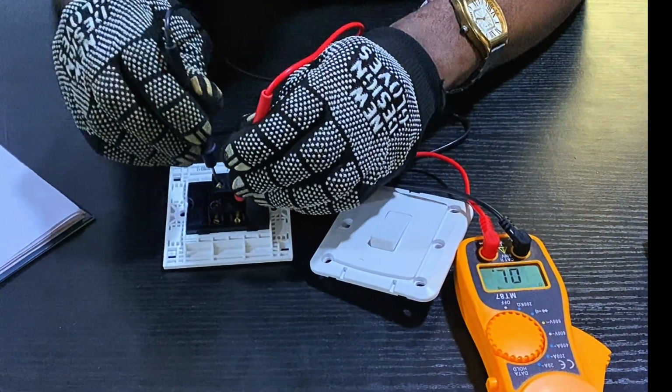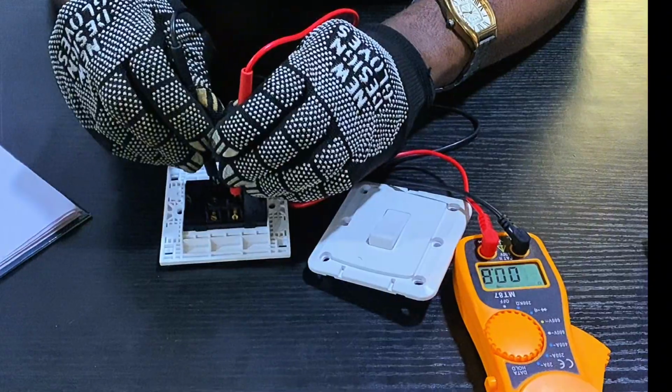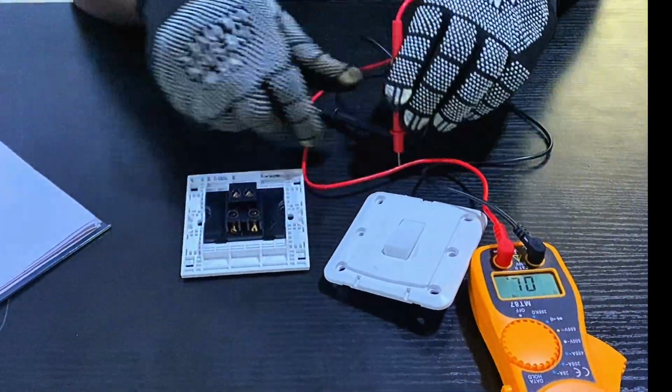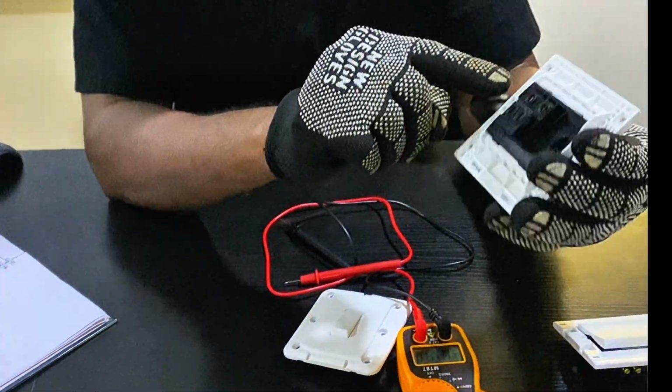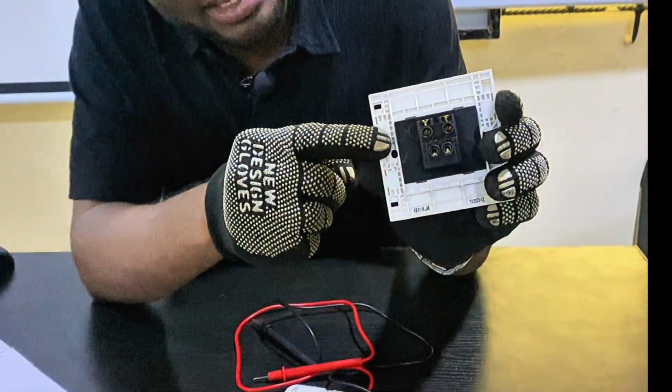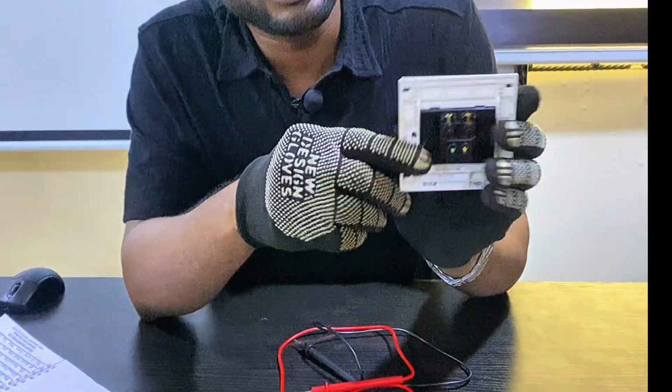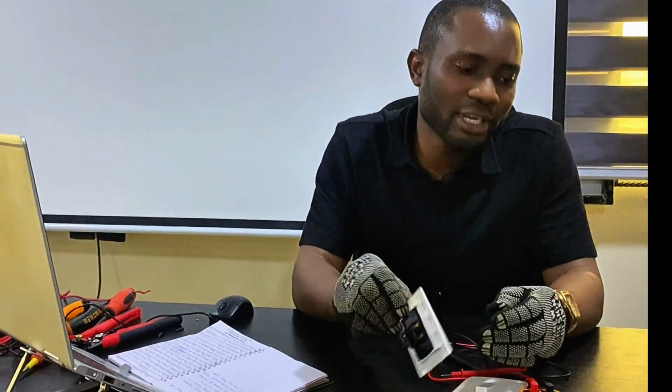Now when you go to terminal 1 and 4, you see that there's continuity. But when you go to 1 and 2, no continuity. That's to let you know that from this circuit diagram that is here, it's showing that 1 and 4 are looped, while 2 and 3 are looped. So that is the connection we are going to be doing today, and then we'll see how it's going to be connected. Now, first of all, this is the lamp that we're going to be testing to see if it's going to actually work.